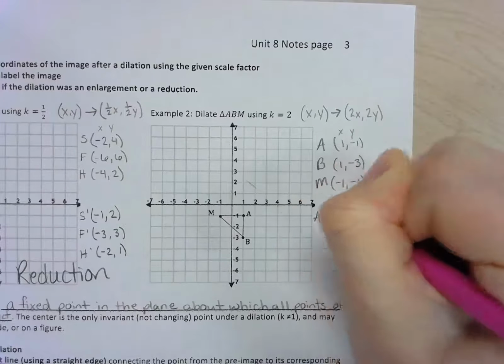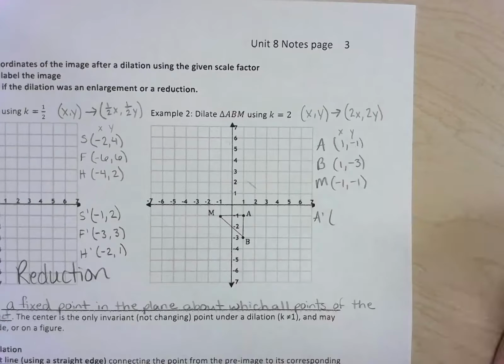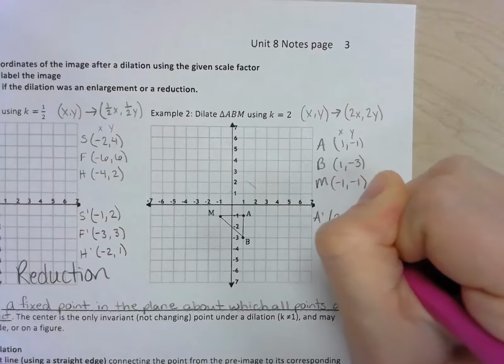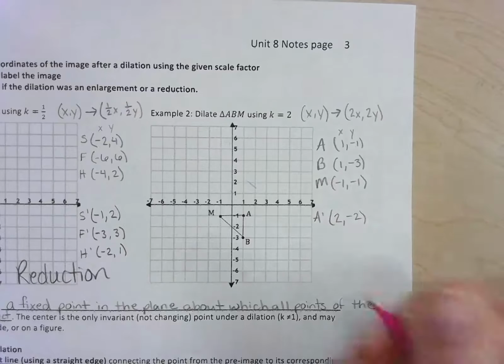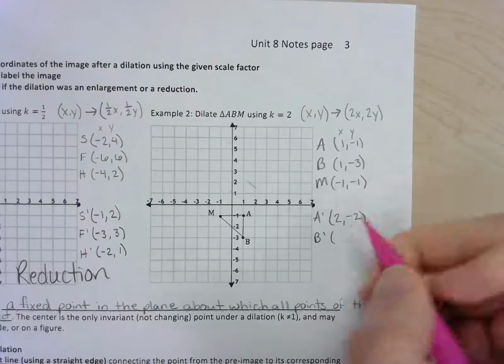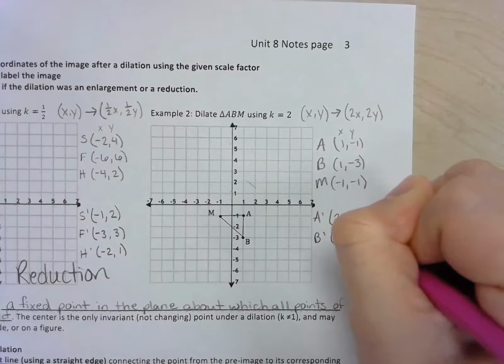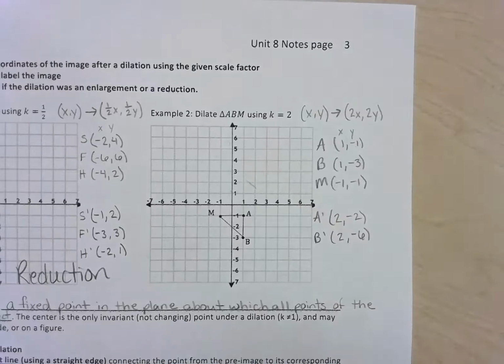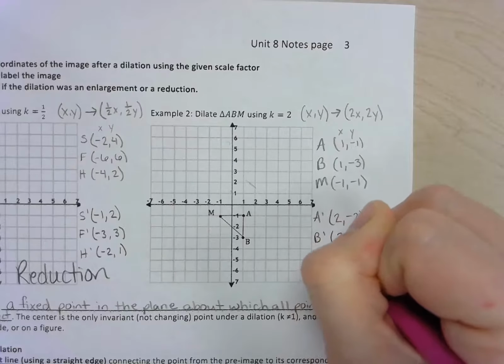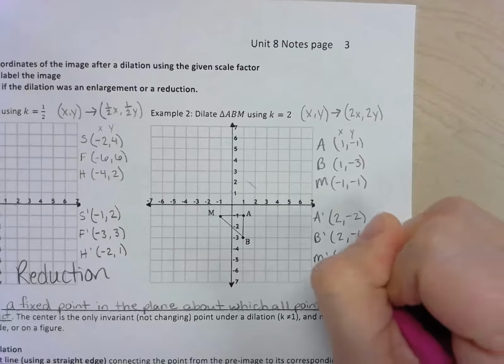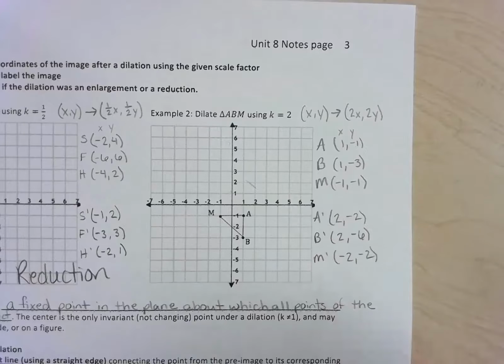For A prime, multiplying both the X and the Y by 2, we get 2, -2. For B prime, multiplying both our X and Y by 2, we get 2, -6. And for our M prime, we get -2, -2.